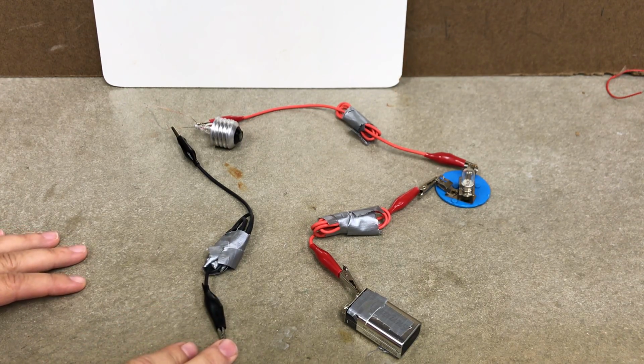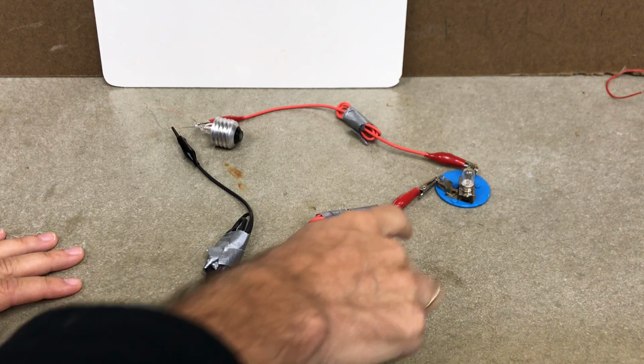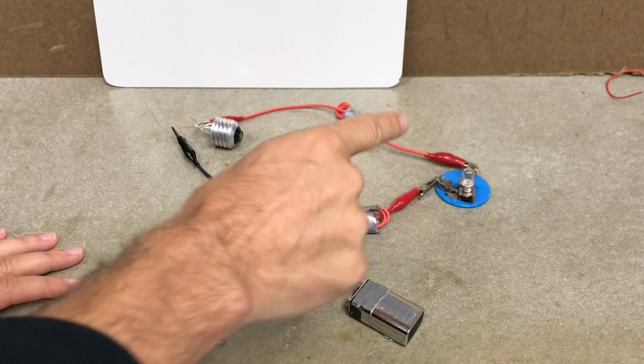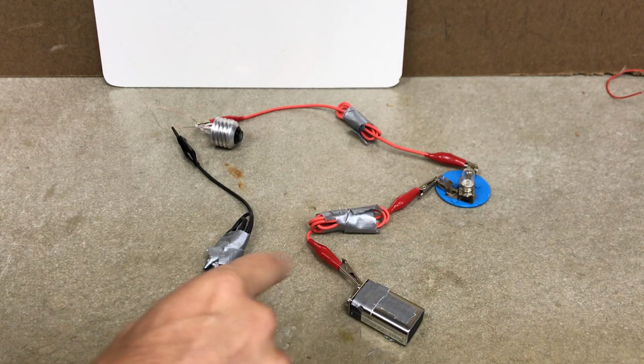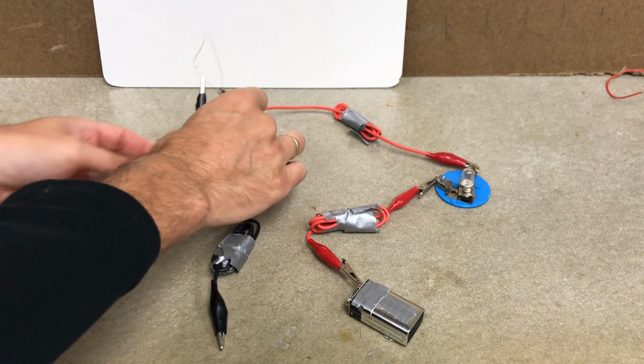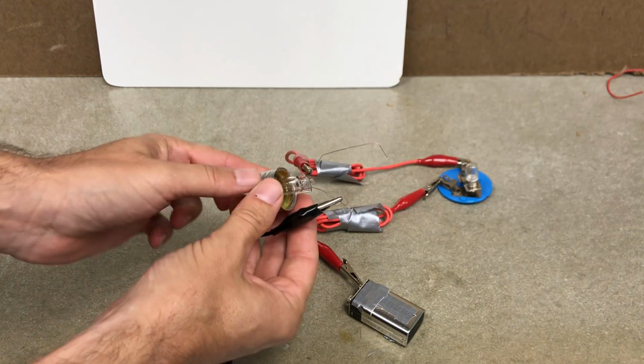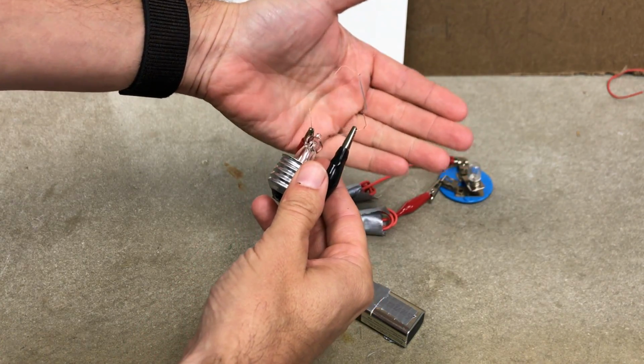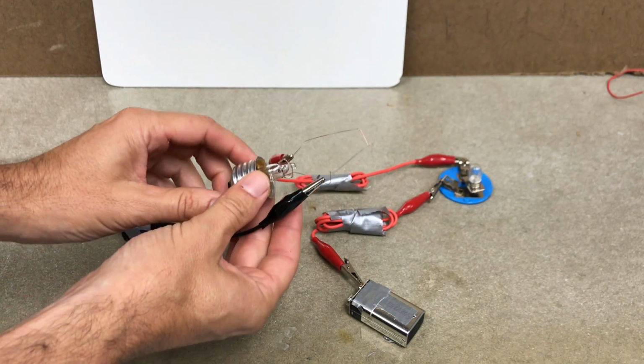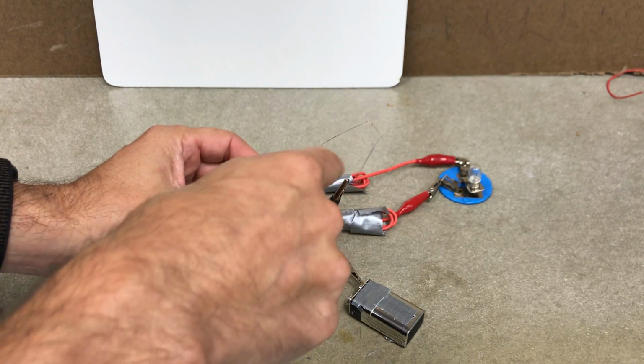Okay, here is something pretty cool. So I have a 9-volt battery, a normal light bulb that runs up to 3 volts, not 9 volts. And then I have here, I don't know if you can see this. This is a light bulb, but I broke the light bulb and I just have the filament in there.